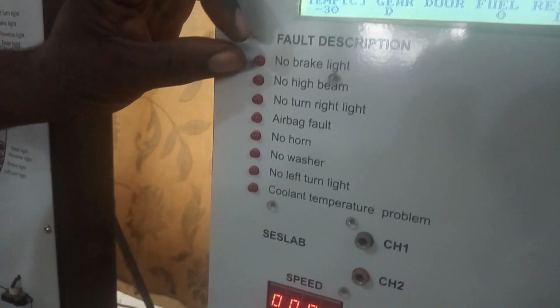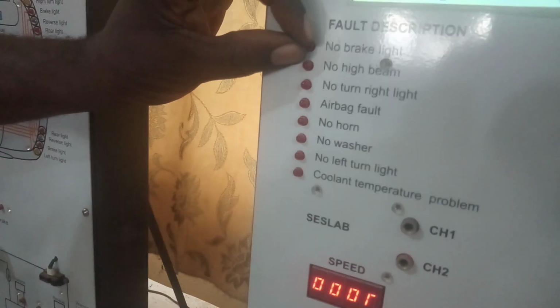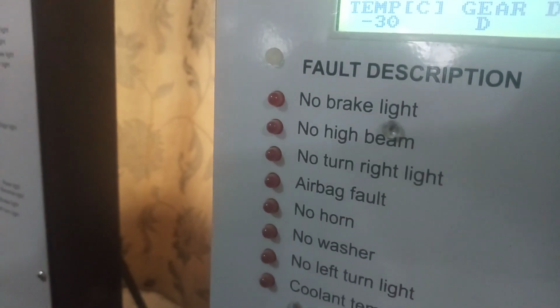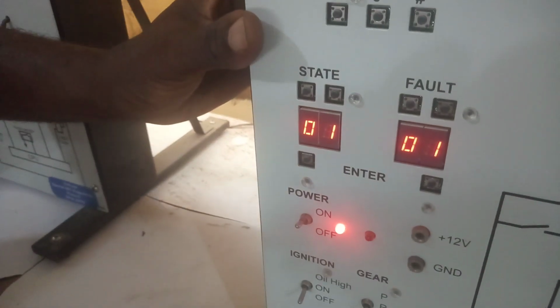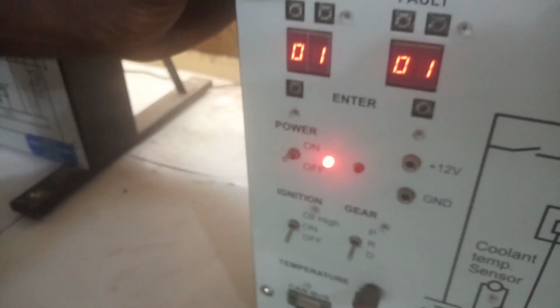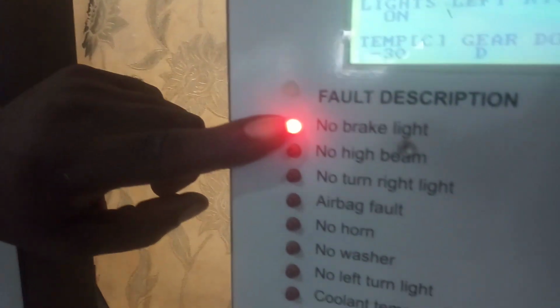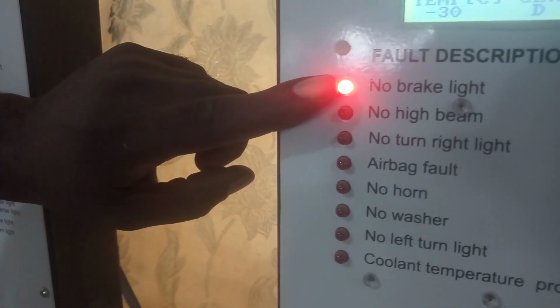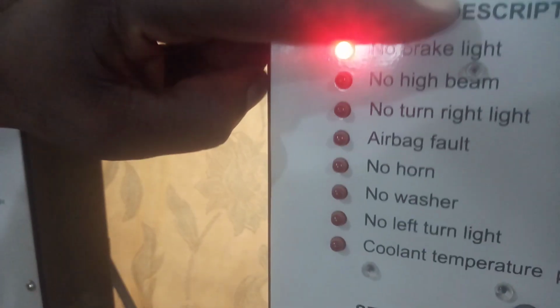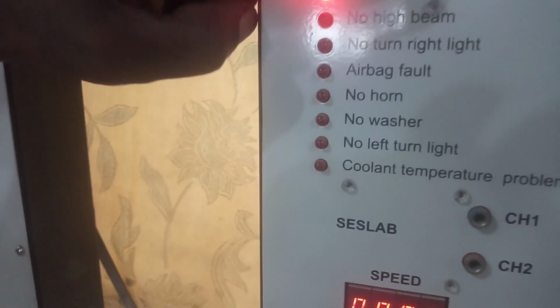Let's pick the first one and see. You come down here, you key in the first fault and you enter. The light shows you that the no brake light, the brake light is 40.